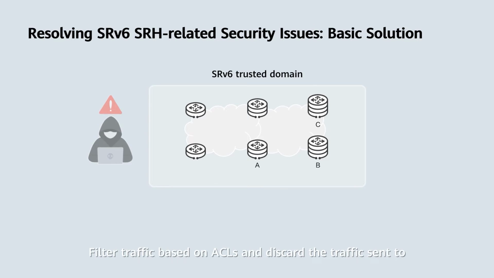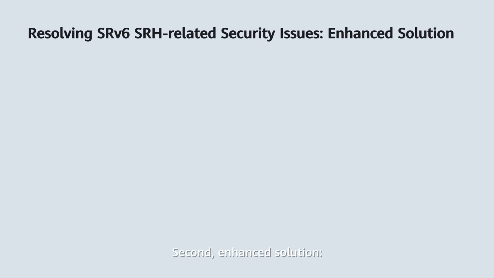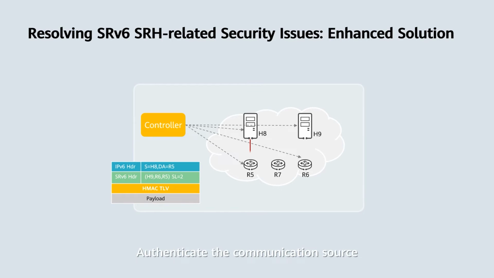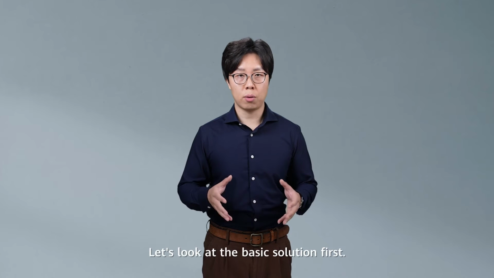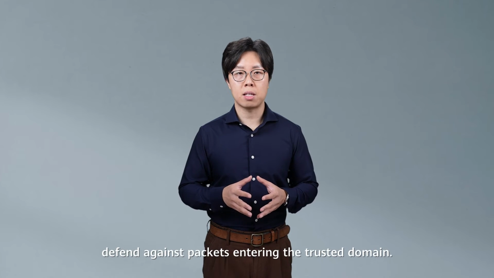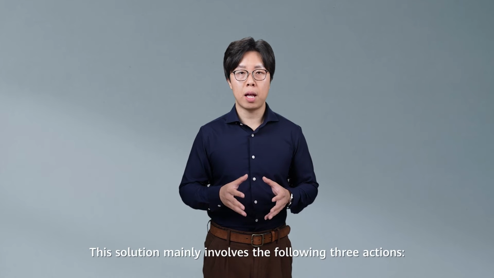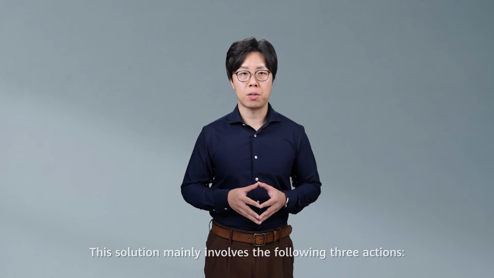First, basic solution: filter traffic based on ACLs and discard the traffic sent to access internal information without authorization. Second, enhanced solution: authenticate the communication source based on the HMAC and verify the SRv6 SRh. Let's look at the basic solution first. In the basic solution, ACL policies are deployed to defend against packets entering the untrusted domain. This solution mainly involves the following three actions.